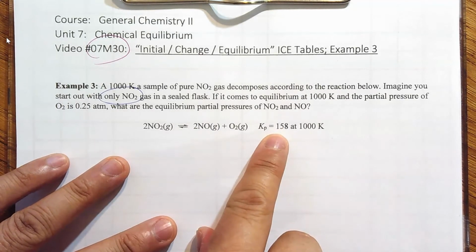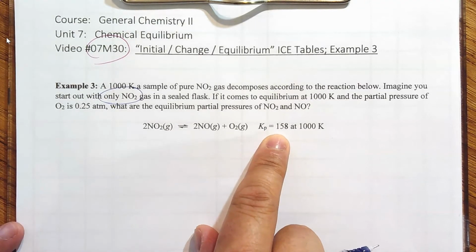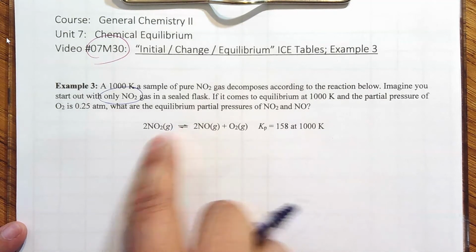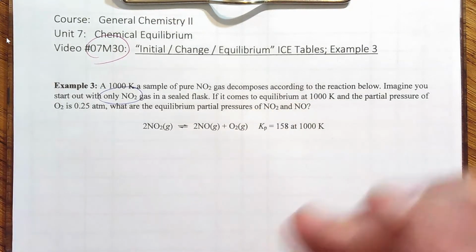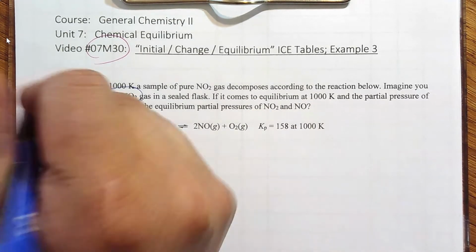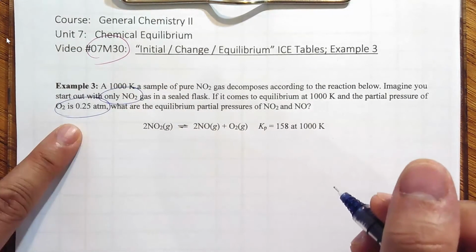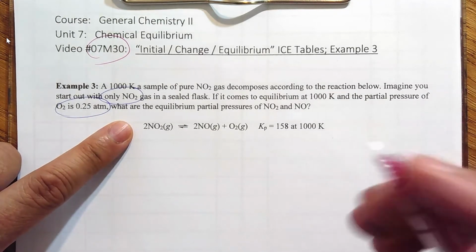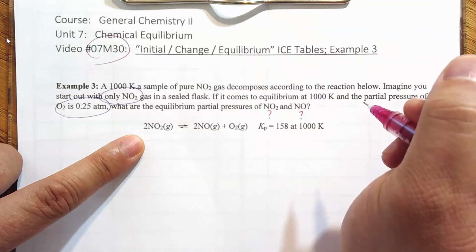And actually the equilibrium constant is greater than 1, so we should have a lot more products than reactants. Anyway, they let this come to equilibrium and they found out that the partial pressure of oxygen is 0.25 atmosphere. What are the equilibrium partial pressures of NO2 and NO?